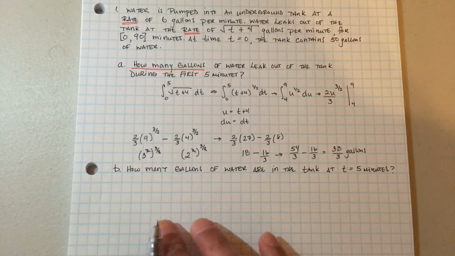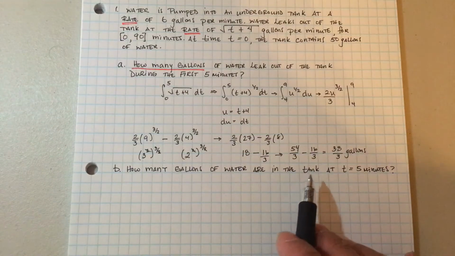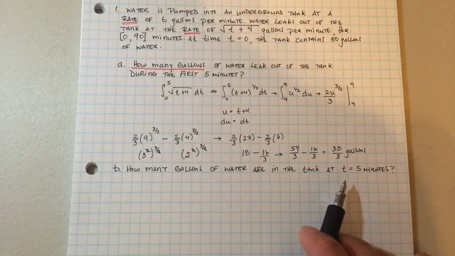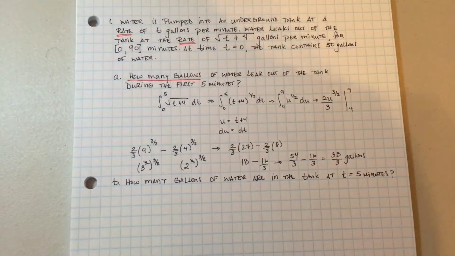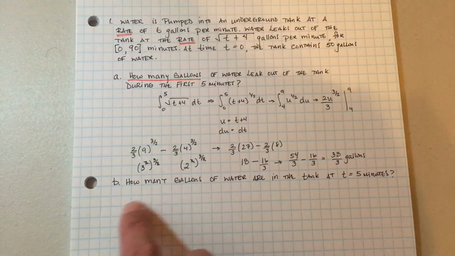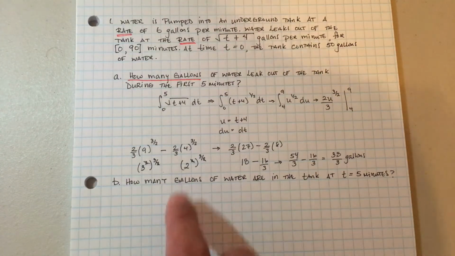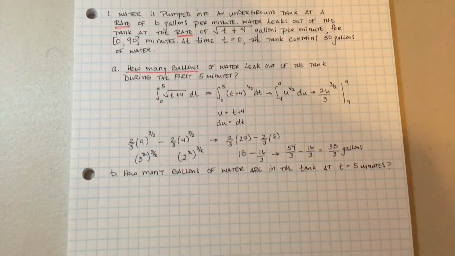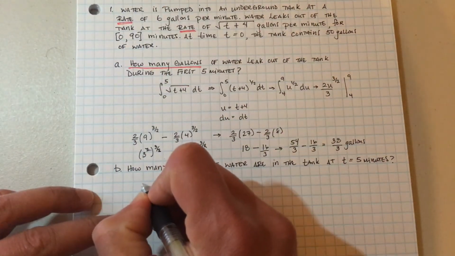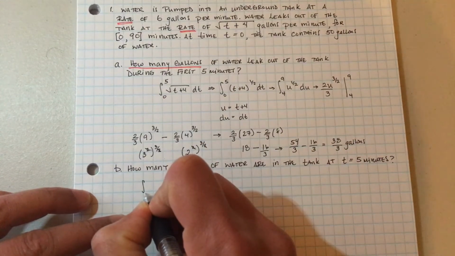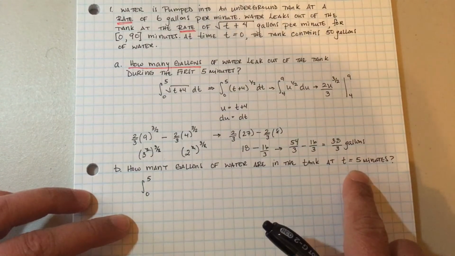That's it. Part B, it says how many gallons of water are in the tank at t equals 5 minutes. So think about this. Think about what's going on. Water's going in. You start off with 50. Water's going in, but at the same time it's leaking out. So let's go ahead and set it up with the fundamental theorem. Well, how do you set that up? Well, we're doing the integral from 0 to 5, because it says the first 5 minutes, right?